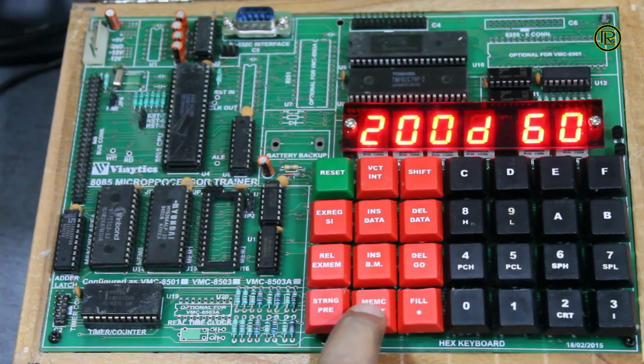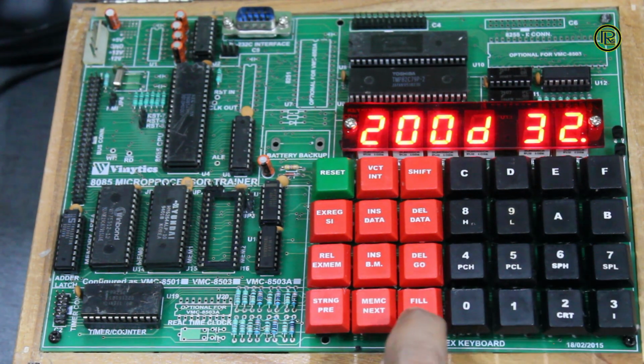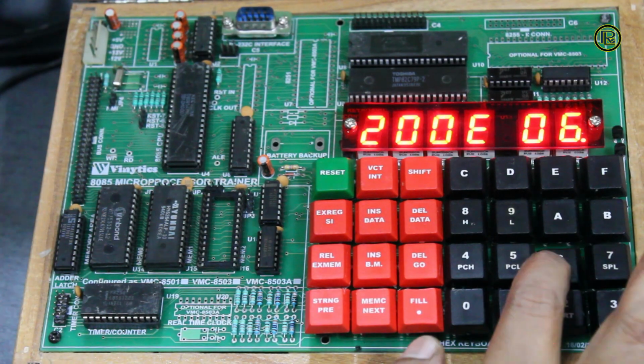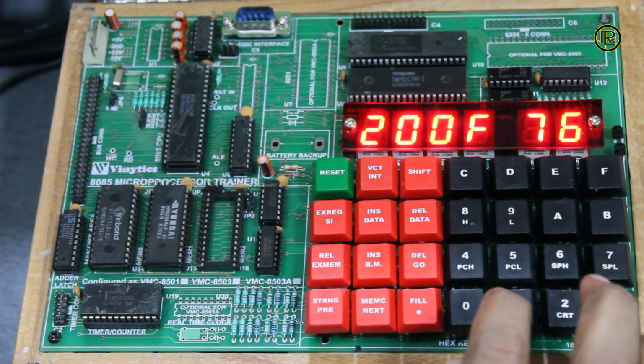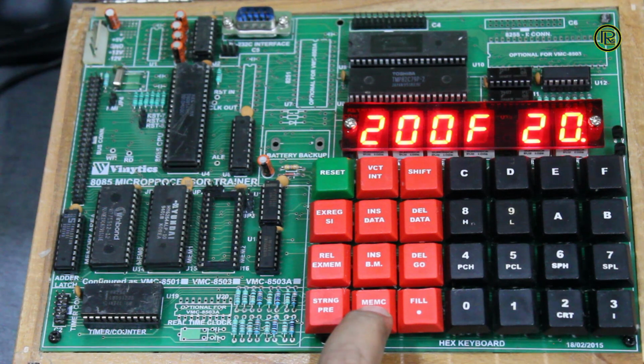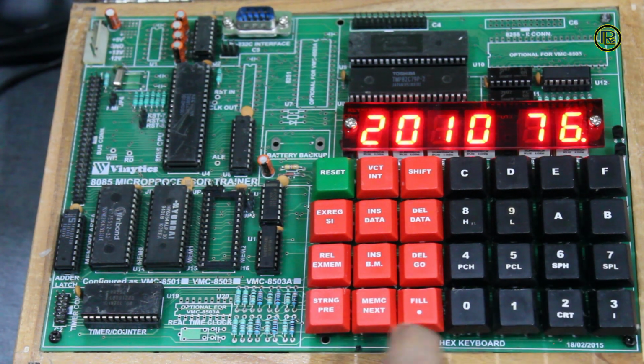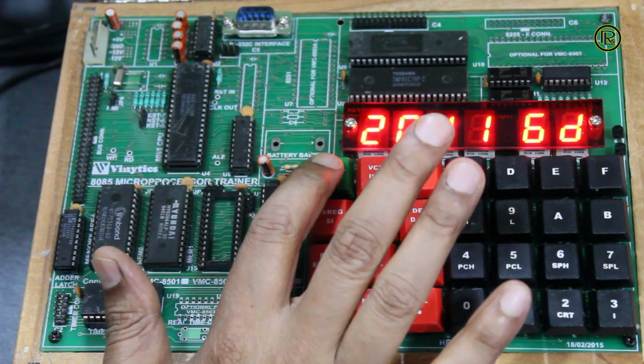Then it should be 78. Then next will be 32. Then next will be 60. Then next will be 20. Then next will be 76. Okay. So I have entered the program.